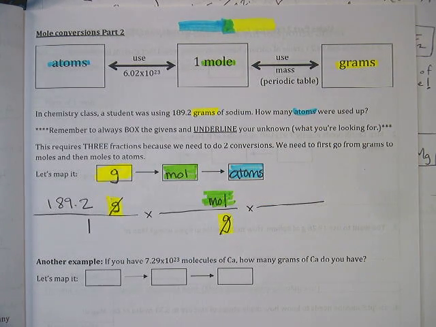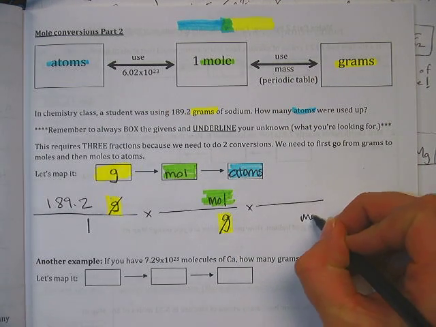So does blue have to go over itself? Well, if I have green on top here, whatever goes on top of one fraction is still going to go on the bottom of the next one. That's staying the same. Even though now we have a new fraction, what's on top is still going to go down the diagonal. So moles are going to come down here again.